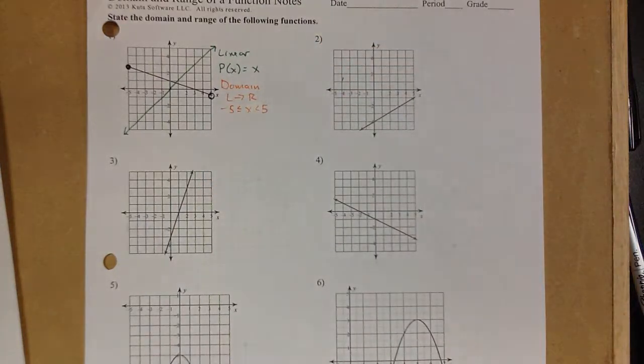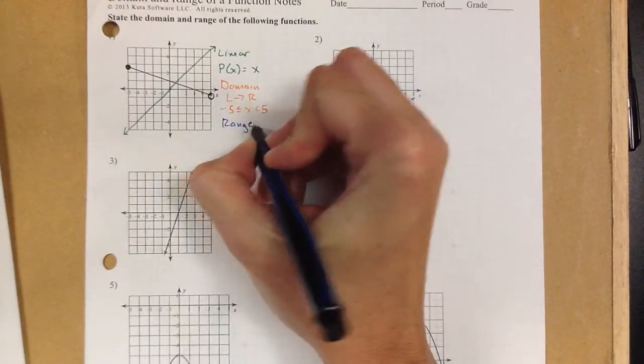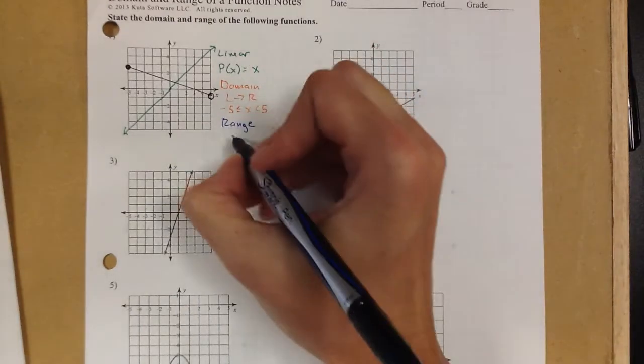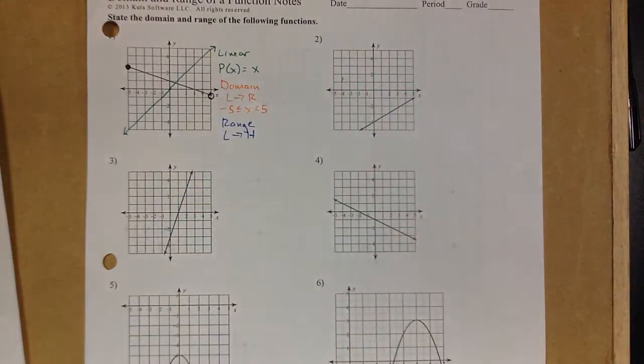Okay. So then we have our range. What's going to be my range? You can round to the nearest tenth. Okay, range, low to high. What's the lowest part of that graph?